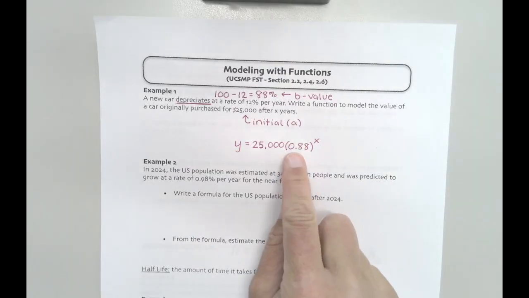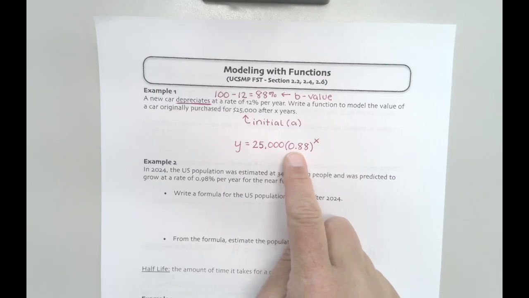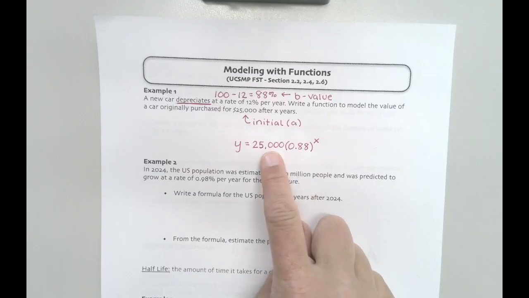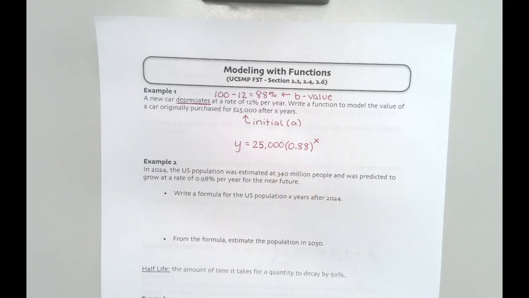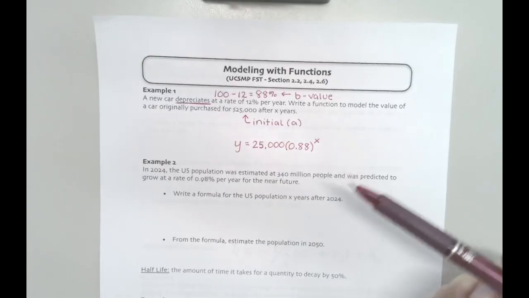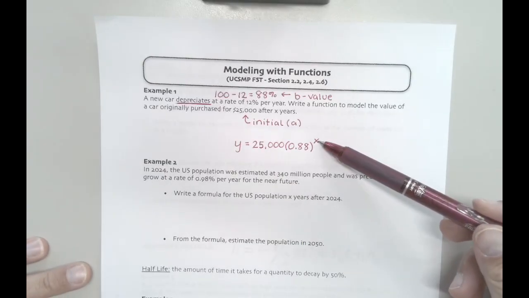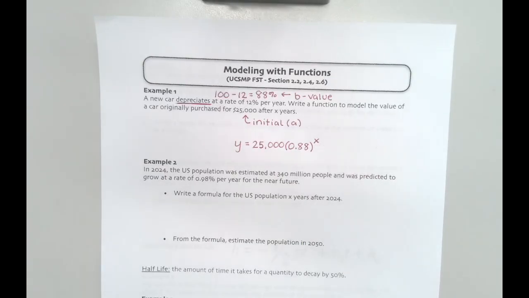I want you to think about this. This B value is smaller than 1, right? Multiplying by 0.88, that's smaller than 1. So that is going to make this value decrease or depreciate. And then, of course, I could ask you questions about okay, now find the value after 10 years or something like that. But in this one, that's all it wanted was the function.